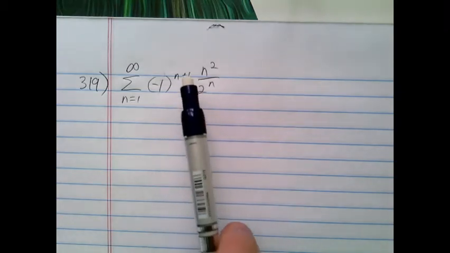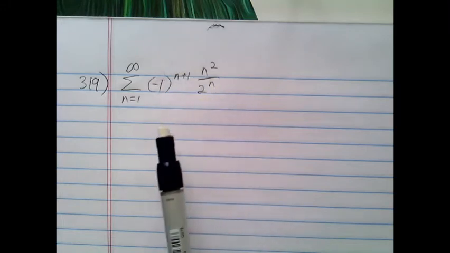Alright, so here's another example. This one is based on problem 319 from the book. Same directions, use the ratio test. Now I did add a little something. 319 just had n squared over 2 sub n as the nth term.